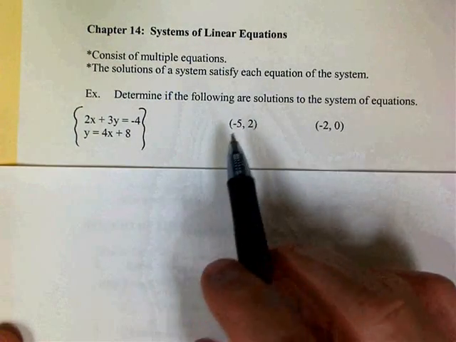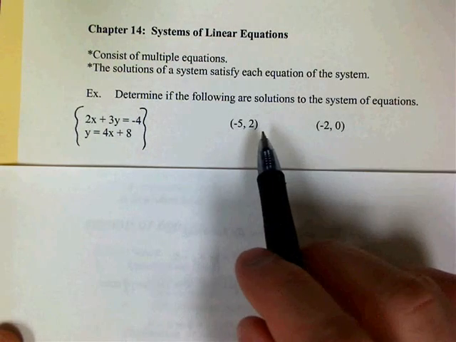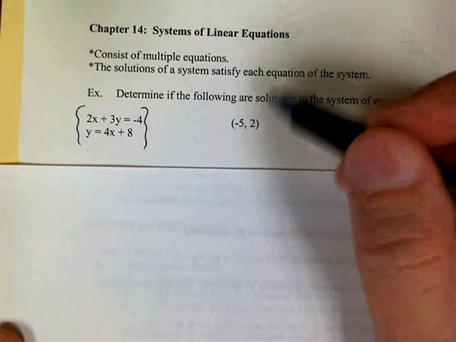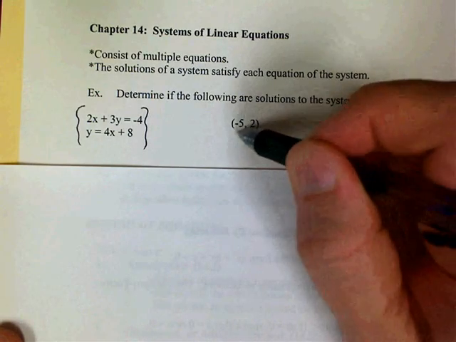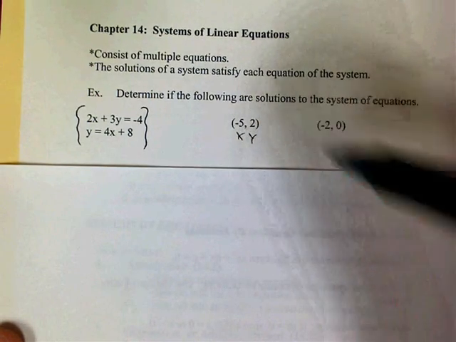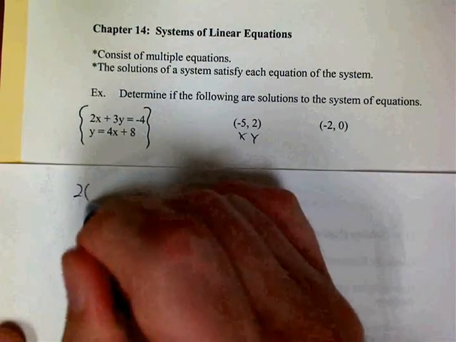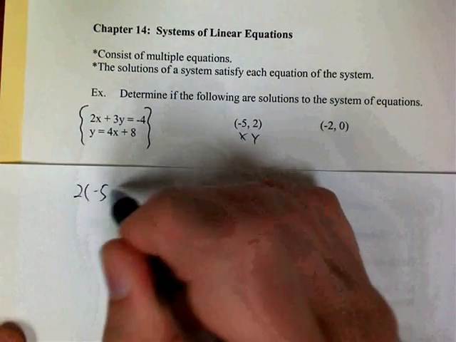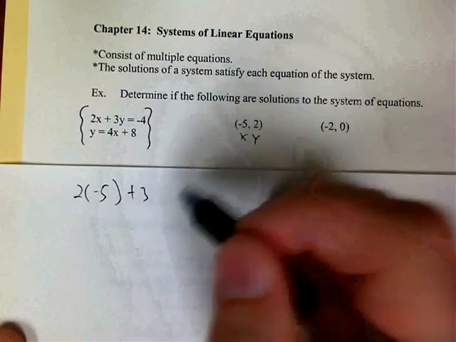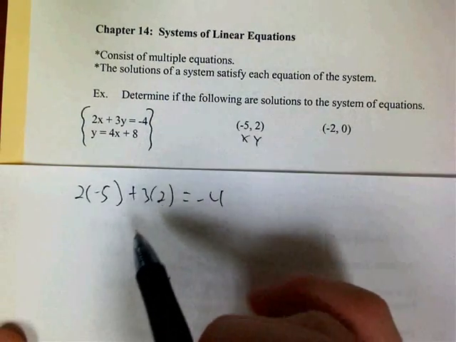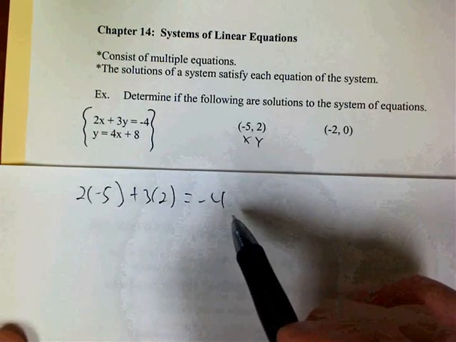Now we're going to determine if these two points are solutions to this system. If you remember anything about points, these are always x comma y. So this is our first point. We're going to test it into the system, which means we have to test into both equations, not just the first one, but into both of them. When we substitute them in, we're trying to see if the left side is going to equal the right side. Let's find out.